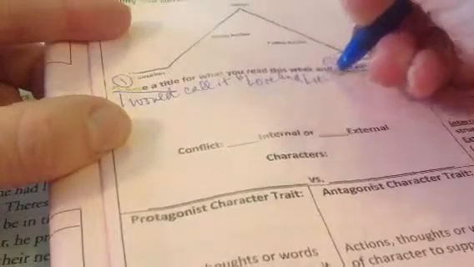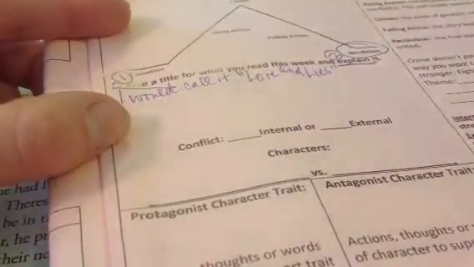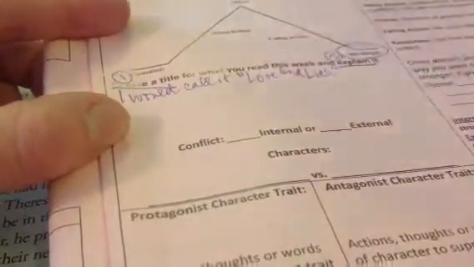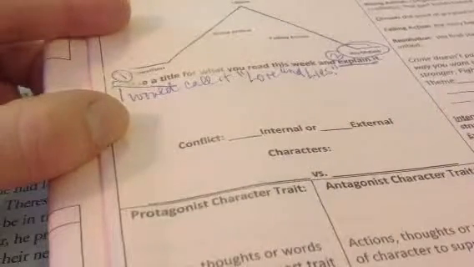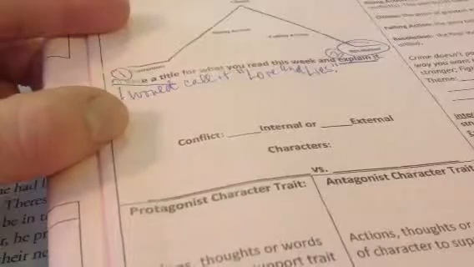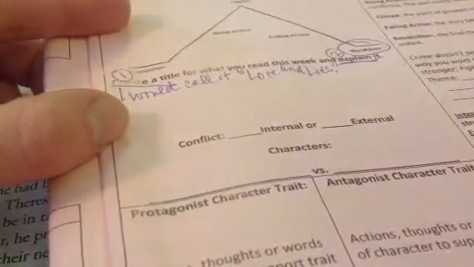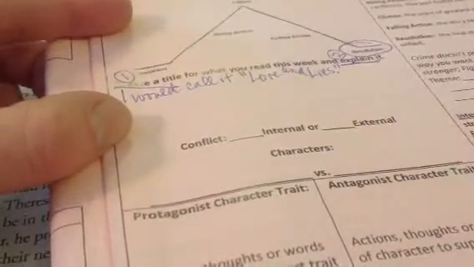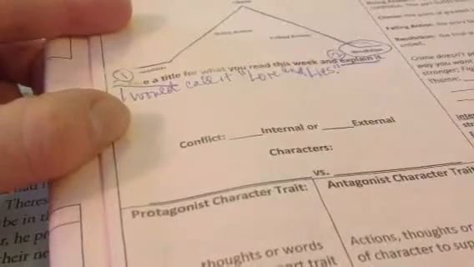And I will watch my capitalization. I put quotation marks around it because that's a title of a short story. And I've satisfied part 1, which is creating a title. Now I need to explain why. So why would I call this story Love and Lies? It's about a 7th grade boy who has a crush on somebody else.